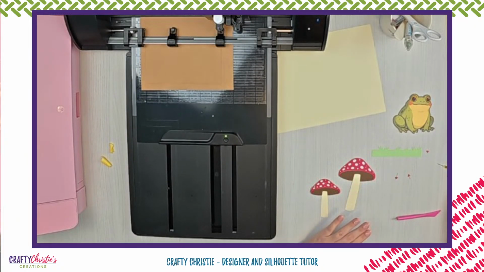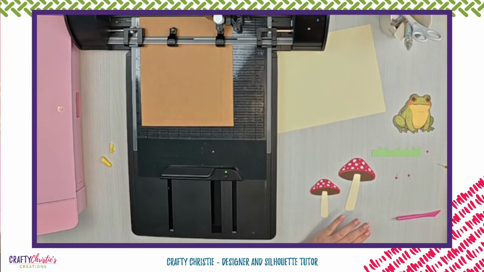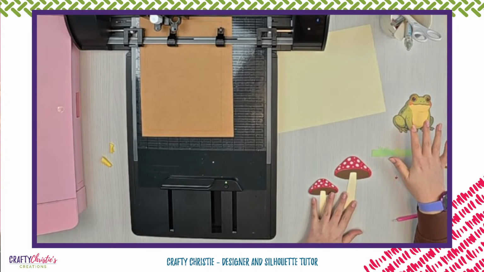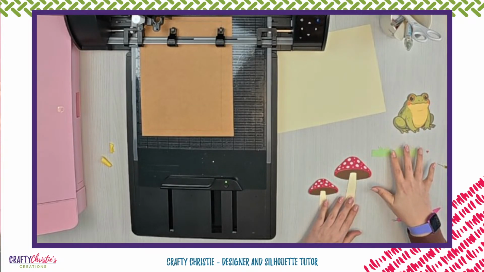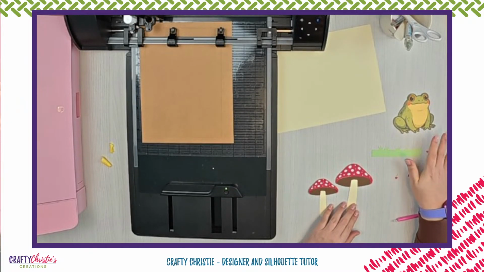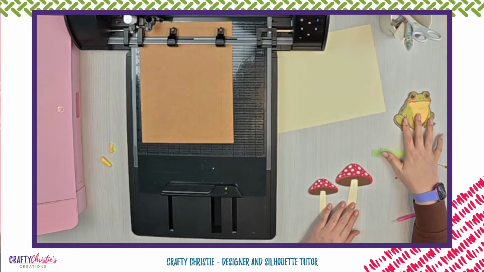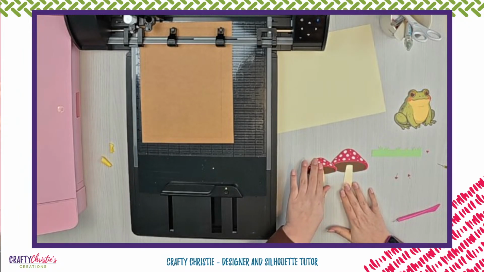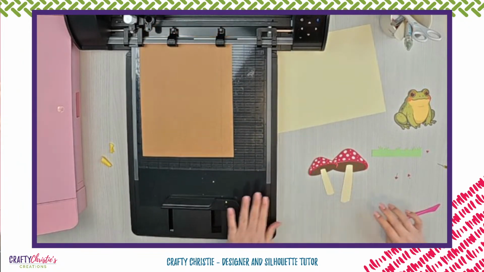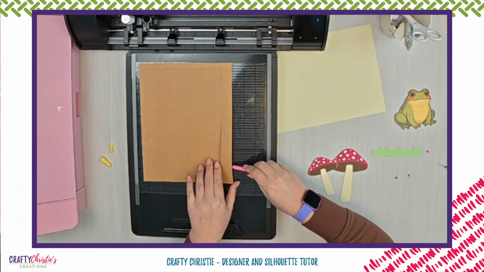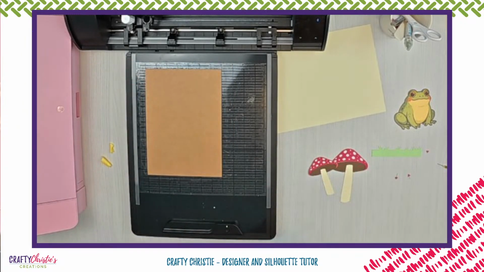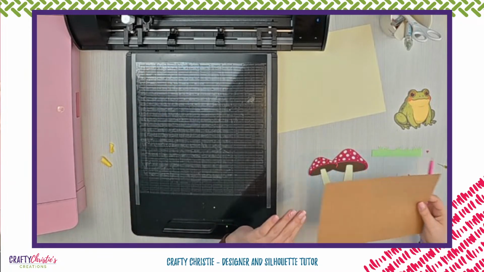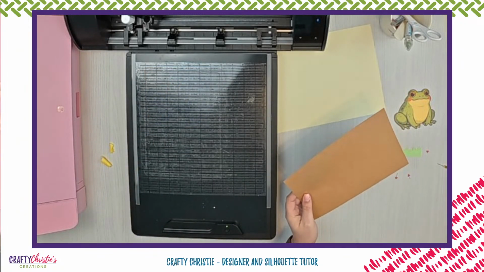So again, if you're just now joining us, we took an image from ChatGPT that had mushrooms and a frog and a cute little scene, and we took them into Silhouette Studio. We cut out our frog as a print and cut, and then we did our mushrooms as layered designs, and we are turning this into a card design from an image from ChatGPT. And that is what we are working on today. Okay, that worked. Beautiful.